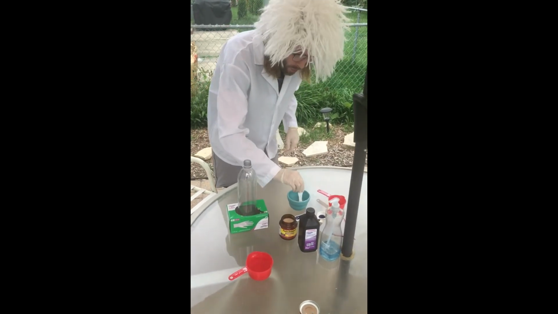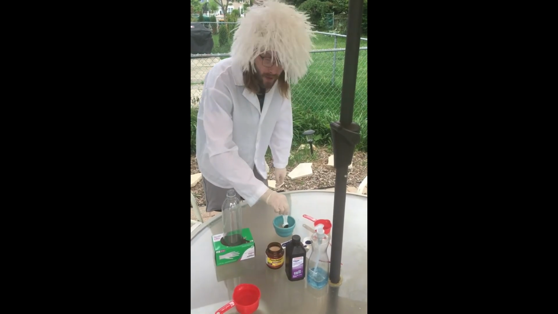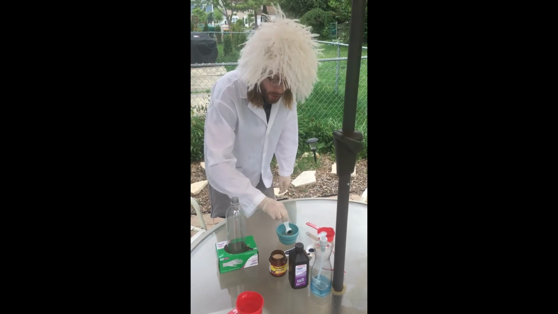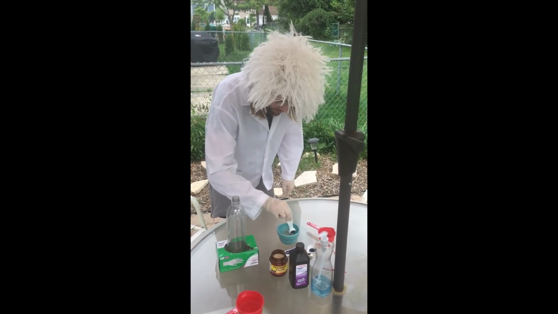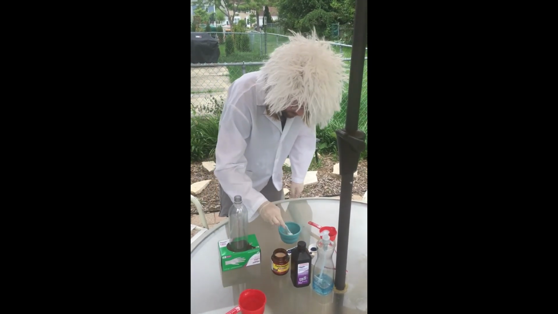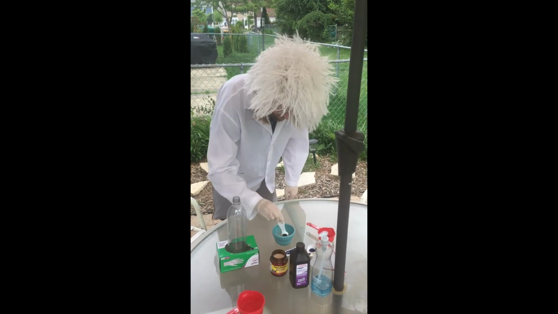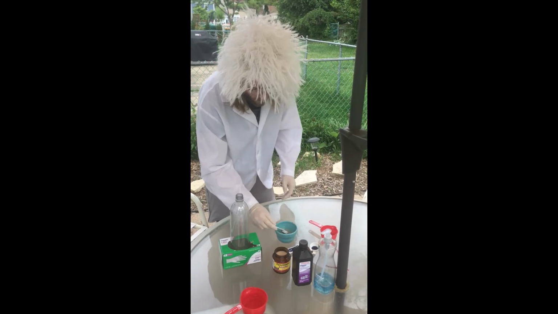And we're going to mix it real good, because this is what is going to cause the reaction to our hydrogen peroxide. Mix it up real good in there. Okay.